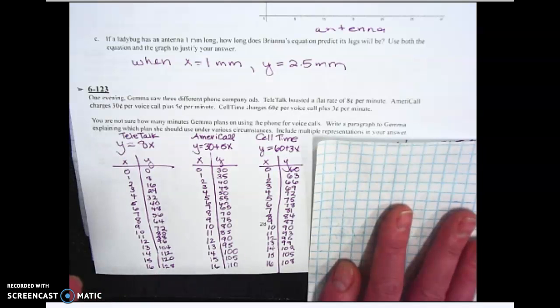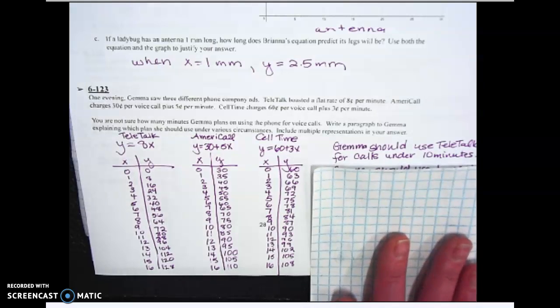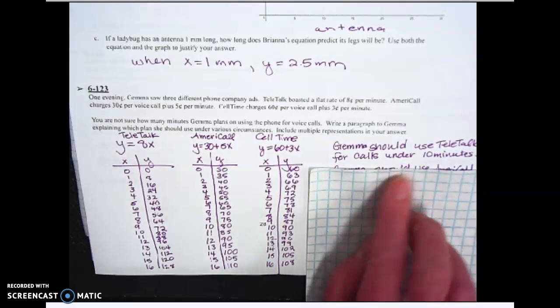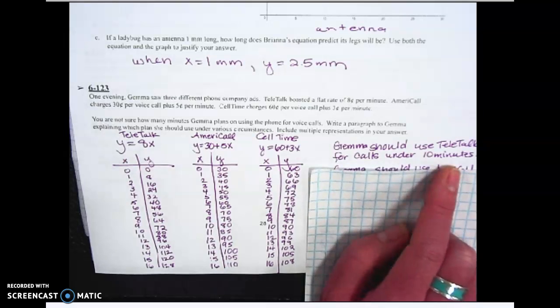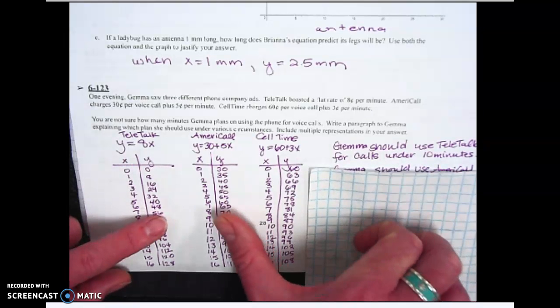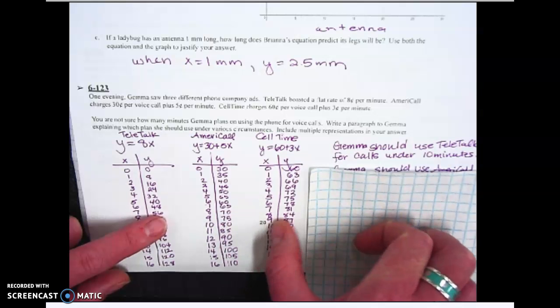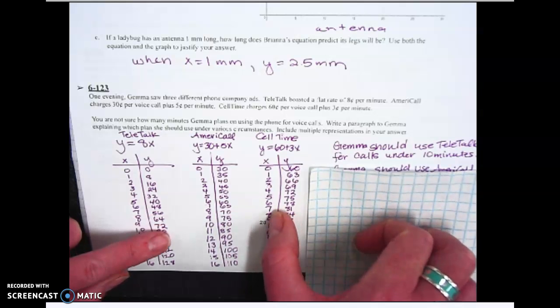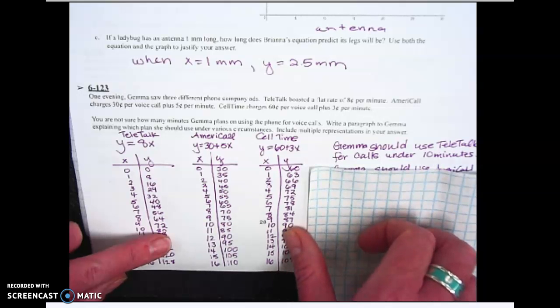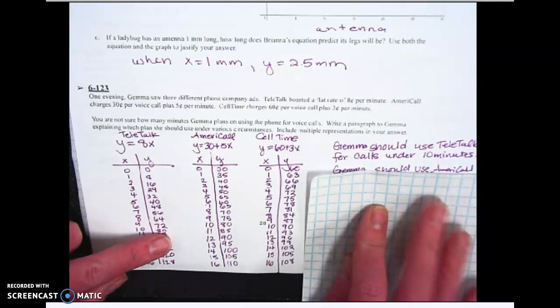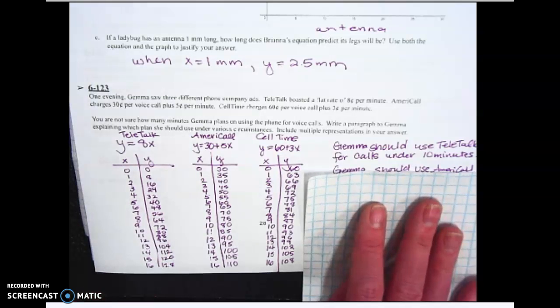So you're supposed to tell Gemma what her options are. So I told Gemma that Gemma should use Teletalk for calls that are under 10 minutes. For calls that are under 10 minutes, Teletalk, the first one, is the cheapest. It's 80 cents, 80 cents, 90 cents. But what happens when you get over 10 minutes?